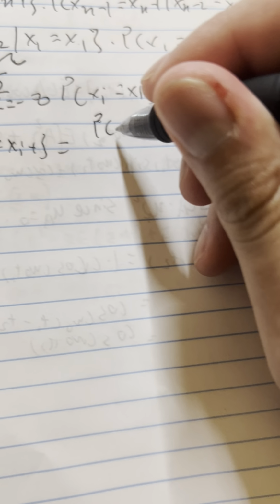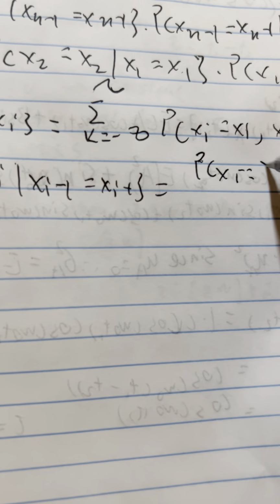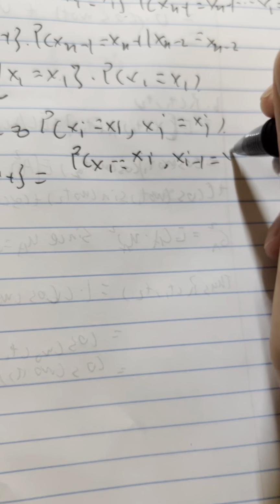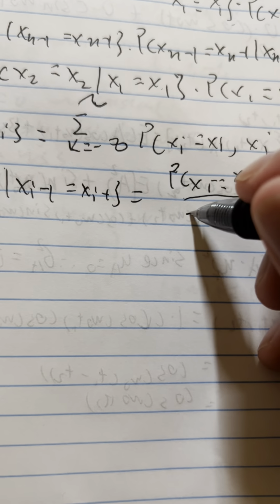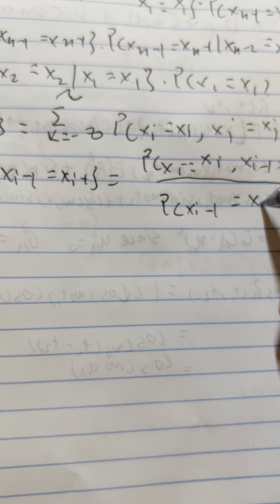And the conditional probability of P(Xi = xi) given X(i-1) = x(i-1) is equal to P(Xi = xi, X(i-1) = x(i-1)) divided by P(X(i-1) = x(i-1)).